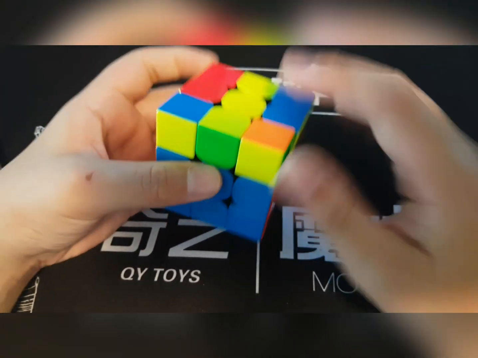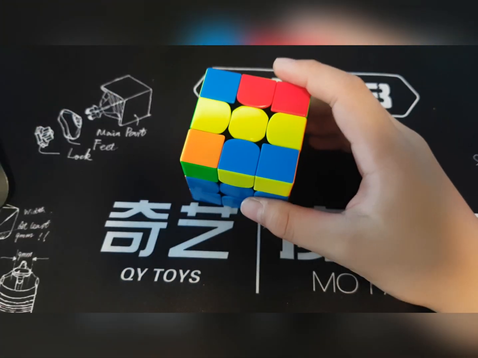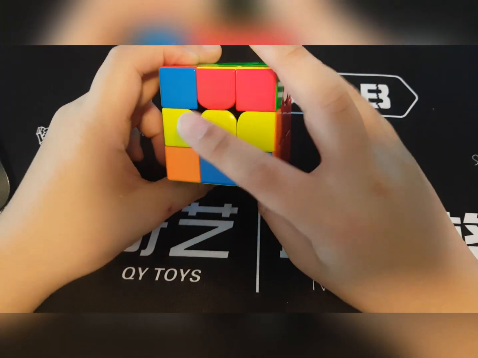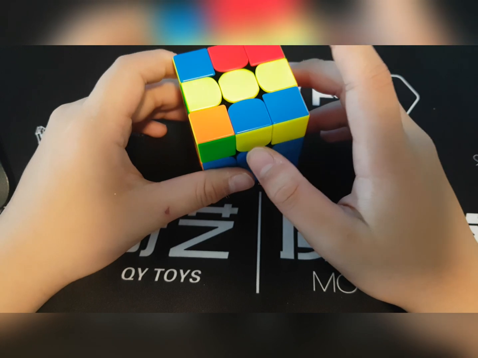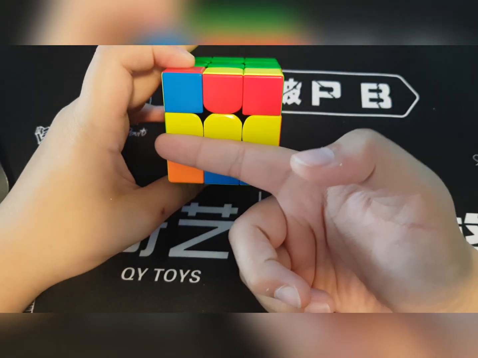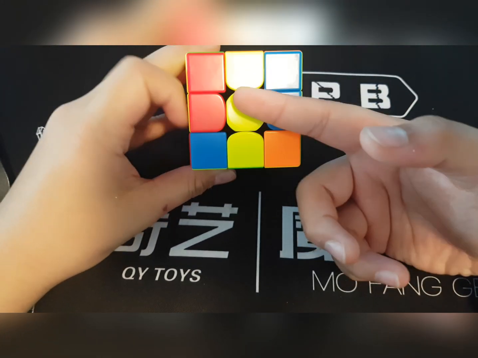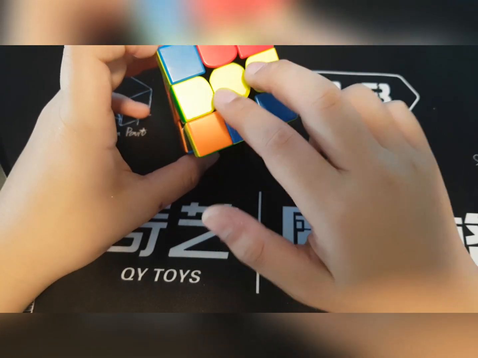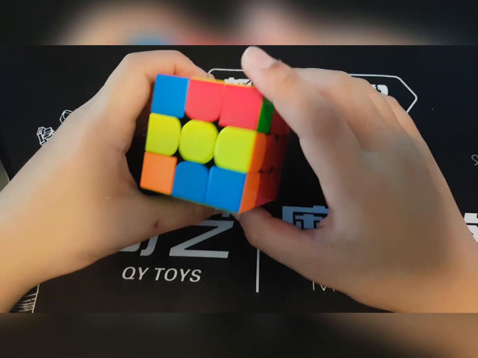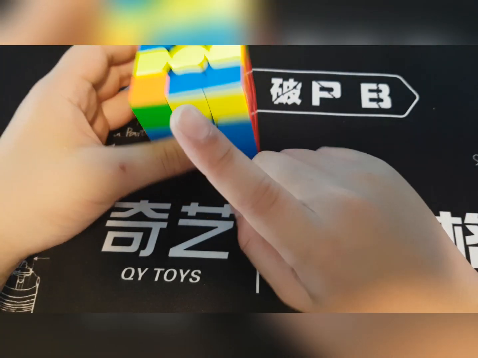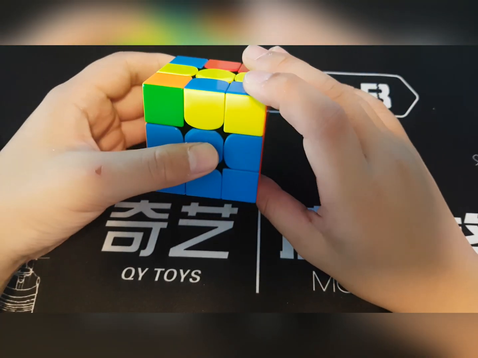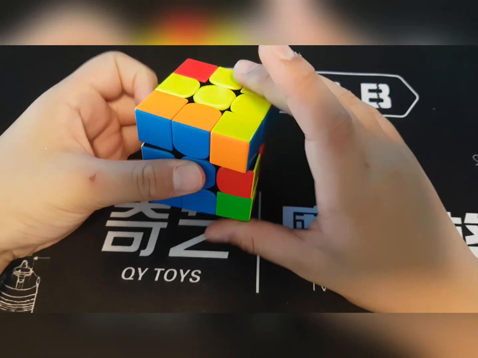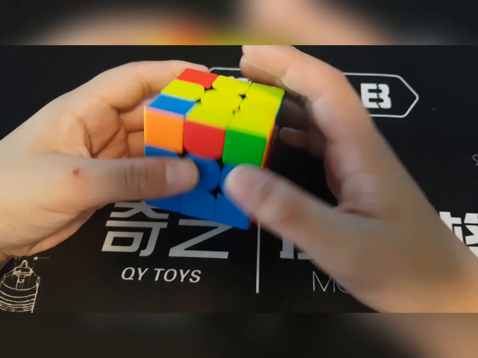Another case is when there's already a bar. So what you need to do is to make the bar like this. Not like this, but like this. So there are 2 edge pieces lined up with the yellow. What we can do is just do the alg one time. And that solves the cross.